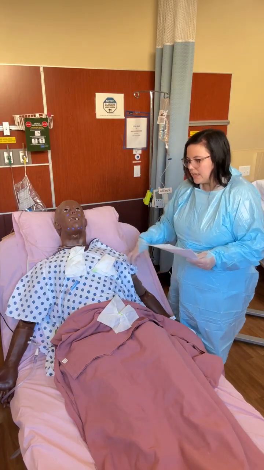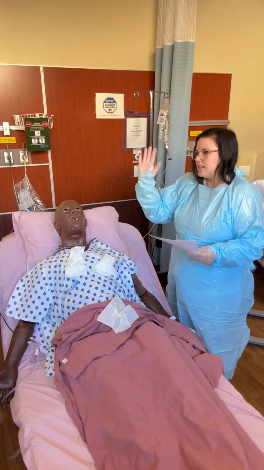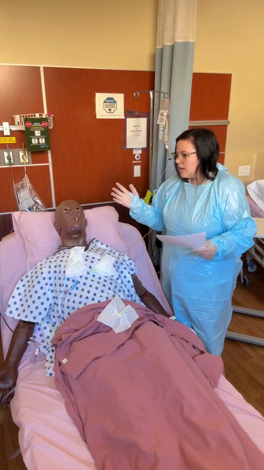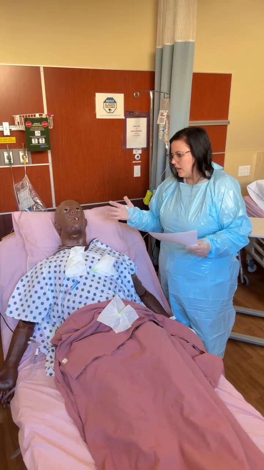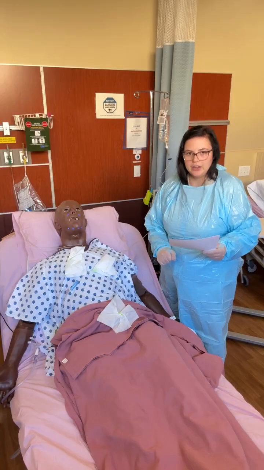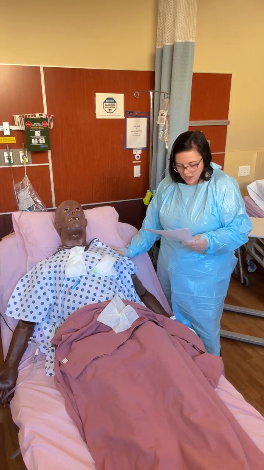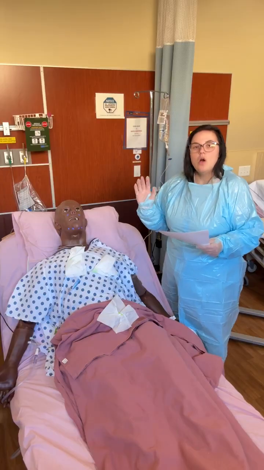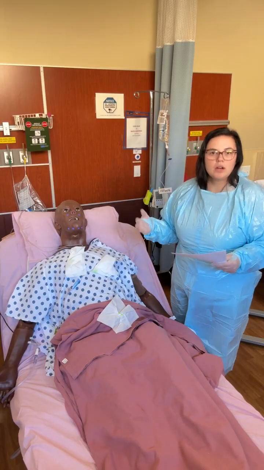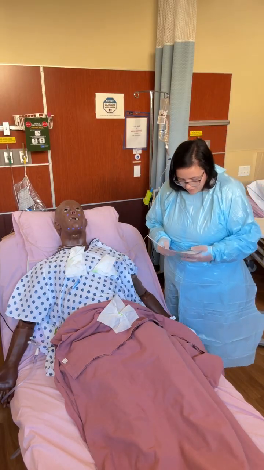So if you listen and you hear clear, you'll say, sim question, I got clear lung sounds in all lobes anteriorly, and we can confirm that for you. If you want to hear the posterior lung sounds, you will just say, sim question, what are my posterior lung sounds? And then we will tell you what they are.